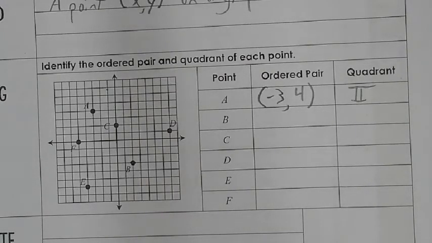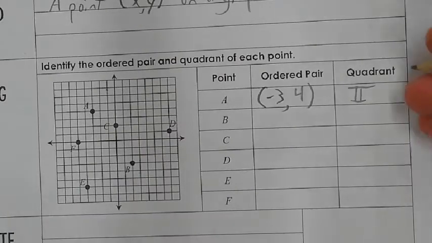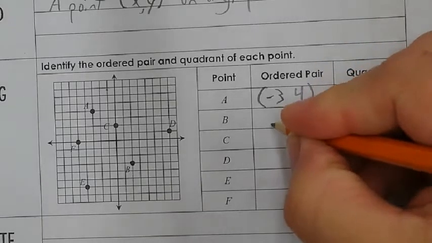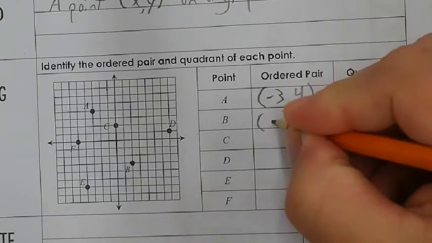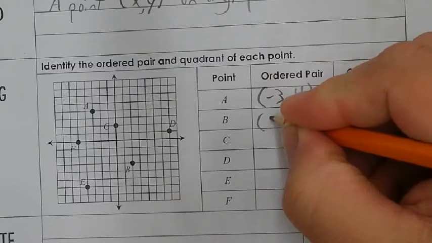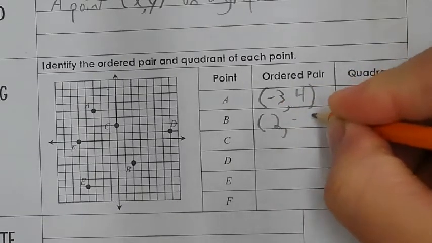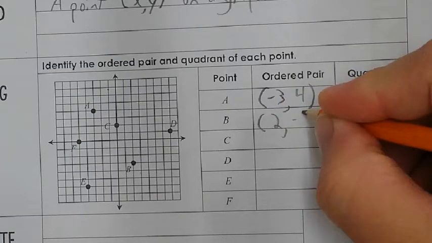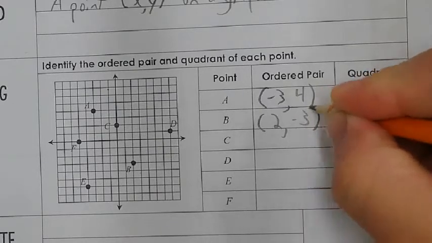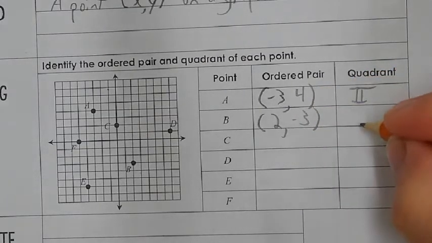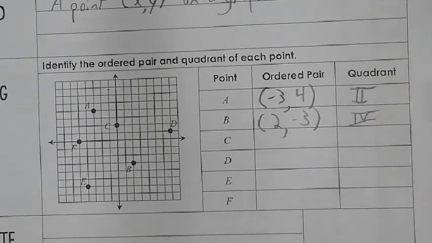All right, point B. Gus, what'd you get? What did you say? Oh, it'd be 2 and then negative 4. Should be 2, negative 3. In what quadrant is that? Quadrant 4. There's no 5 quadrants, there's only 4. Okay.